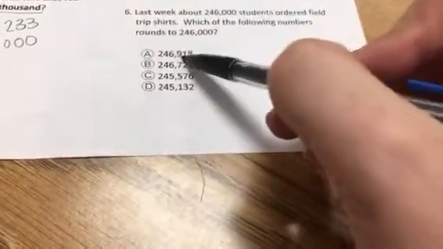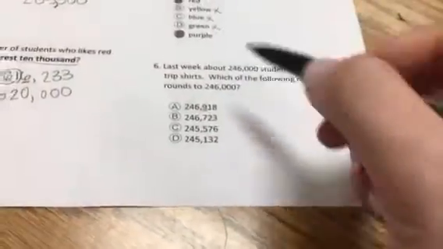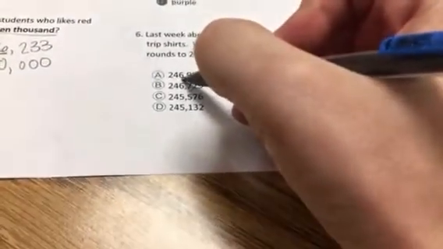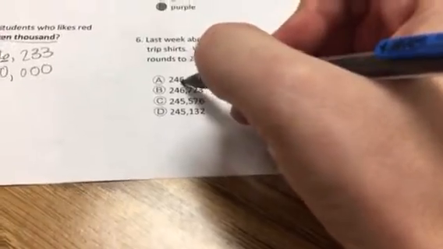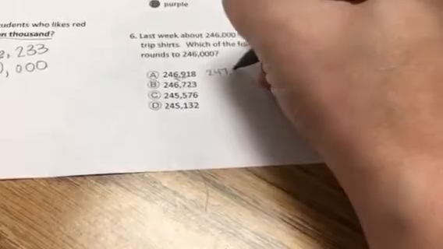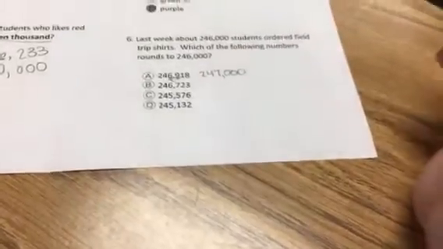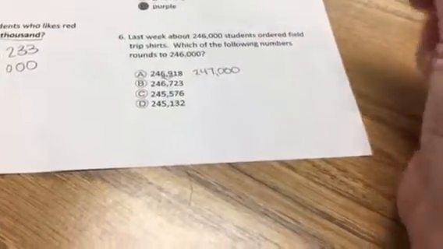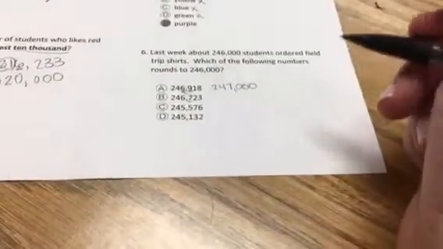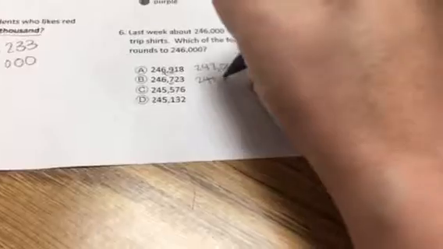So if we have a 9 in the hundredths place, that means that this 9 is going to bump up this 6. And so that's really going to be 247,000. So that can't be right. If we look at this one, we have a 7 in the hundredths place. That's going to bump up that 6 to a 7. So this one would also be 247,000.